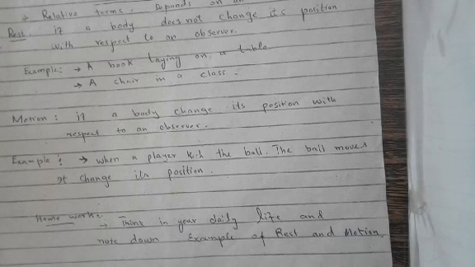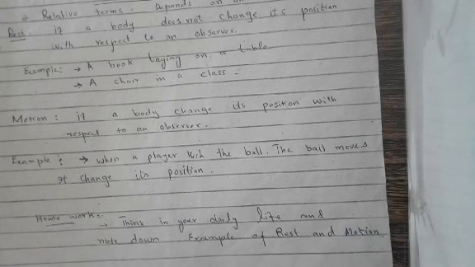So I will give you homework. You will think about your daily life around you, and also you will write down some examples of rest and motion, that these are the things which are in motion and these are the things which are at rest. And also for these examples you have to fix an observer first, then you have to define their state, whether these are at rest or in motion.